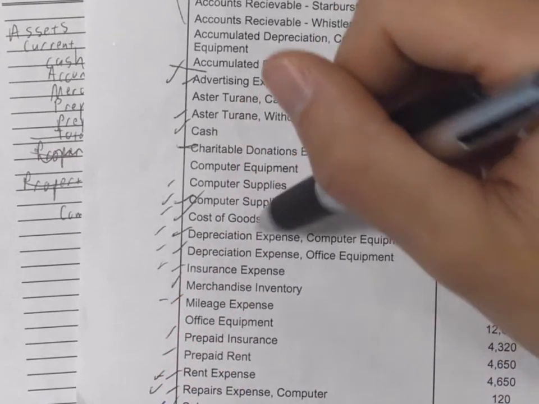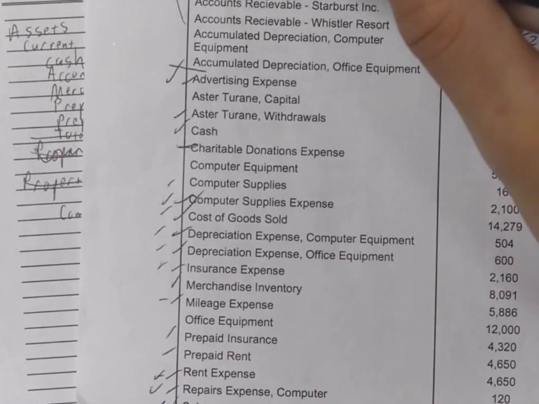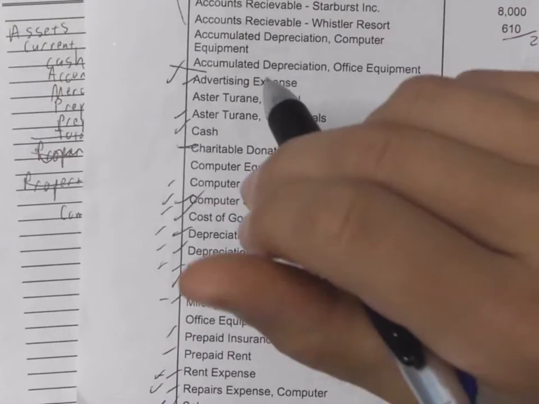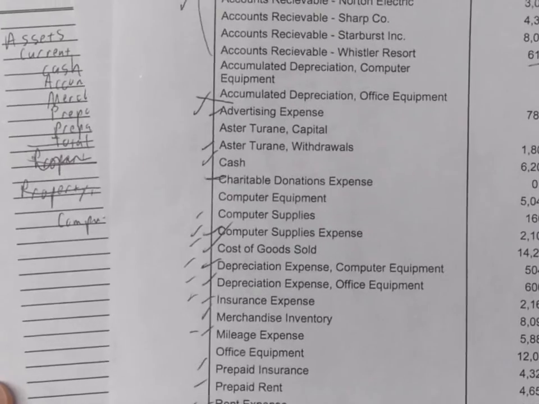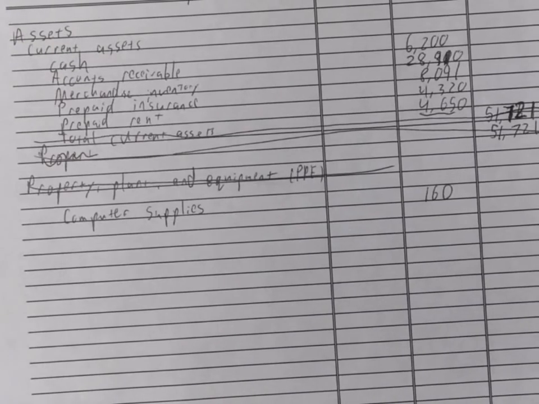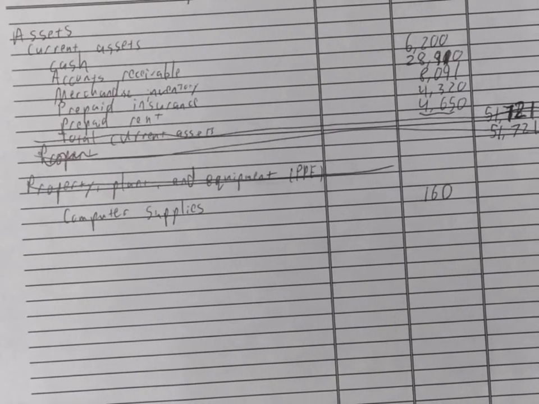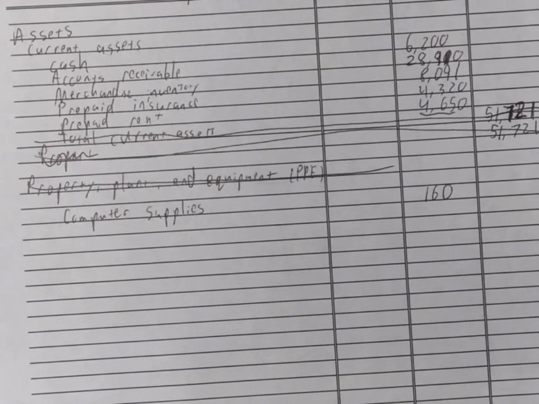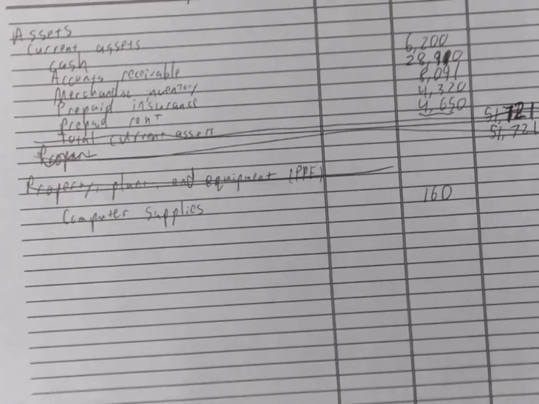I don't see anything else here. I just have a question. Yeah, of course. Prepaid rent, because it's a current asset, so that property doesn't belong to you. Okay. Yeah, good question. But if it was buildings, then it would go under property. Yeah, if you actually own the building or the land.